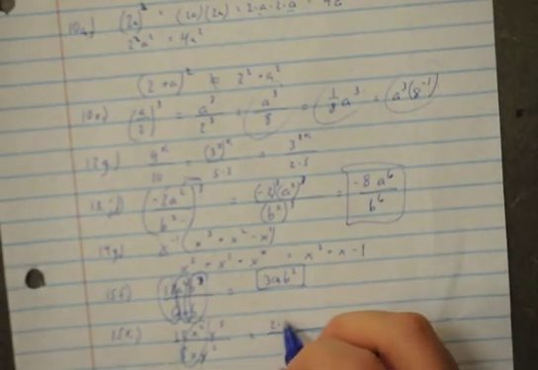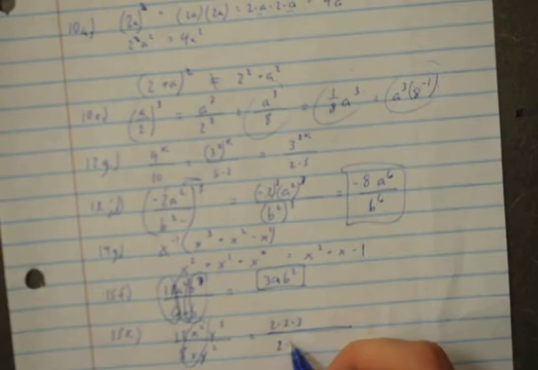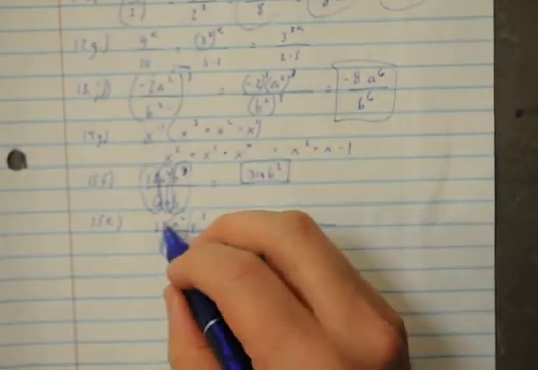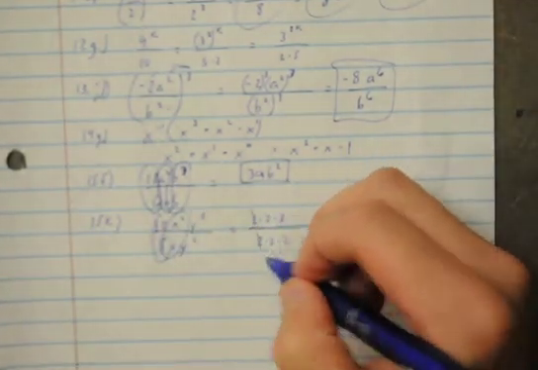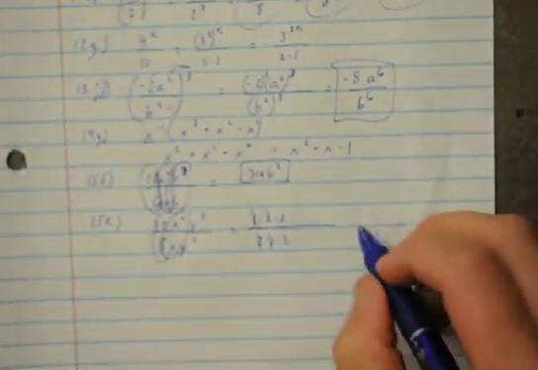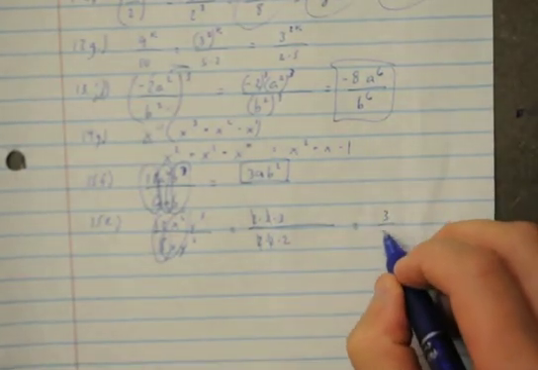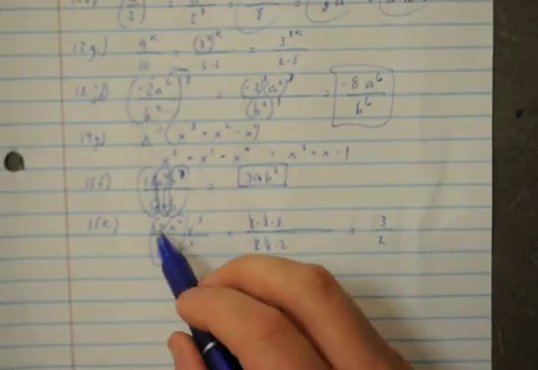Try that again. 12 is 2 times 2 times 3. 8 is 2 times 2 times 2. My mistake, sorry. So 12 and 8 here, those cancel, you're going to be left with a 3 and a 2 for the 12 and the 8. And now we keep going.